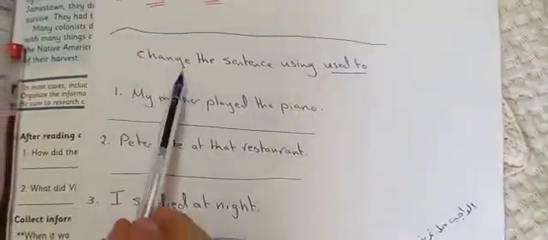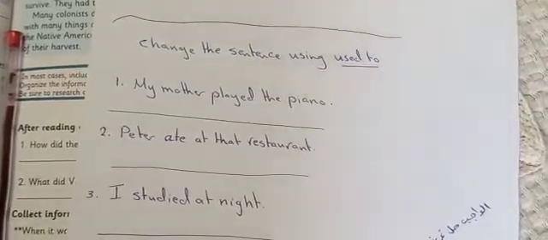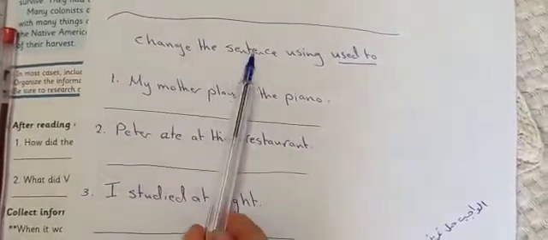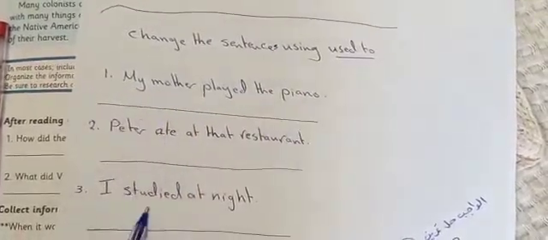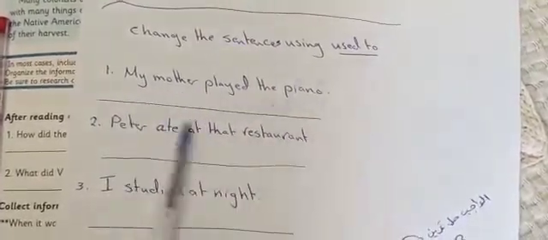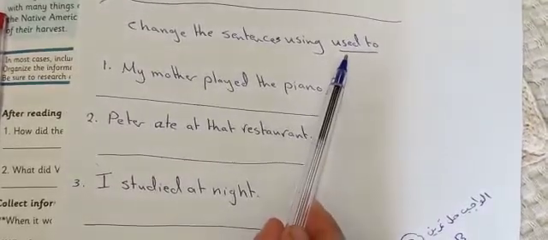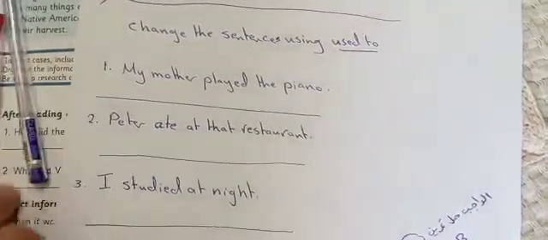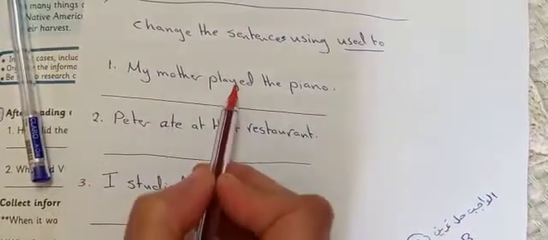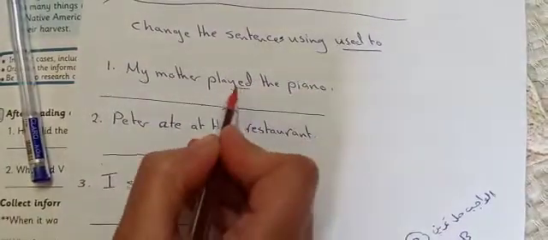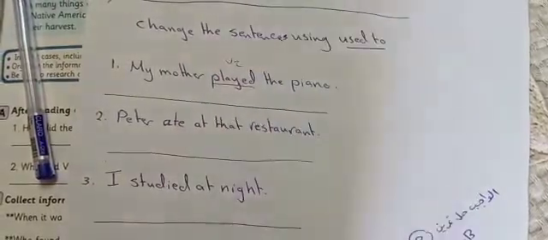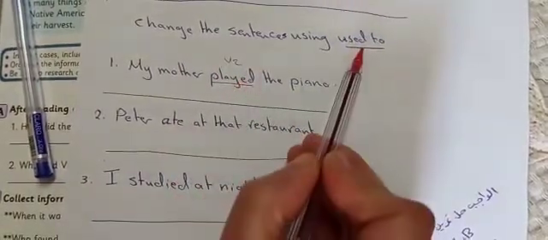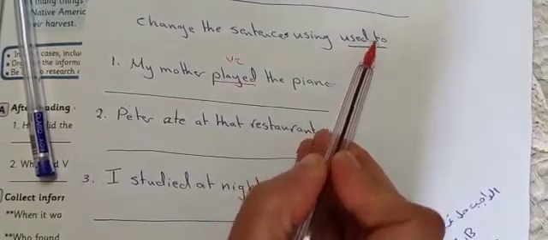Okay. Before we end, let's check our understanding. We make sure we understand the rule. Change the sentences using used to. I am giving you 3 sentences, I want you to change them using the used to rule. Okay, let's see the first example. My mother played the piano. The verb here is what? Played, and it is verb 2, the second form of the verb. So what must I use? Another second form verb, which is used to.